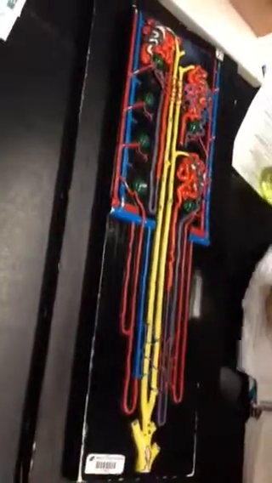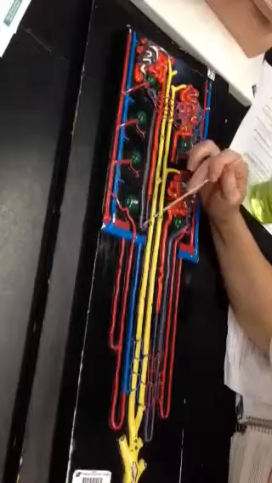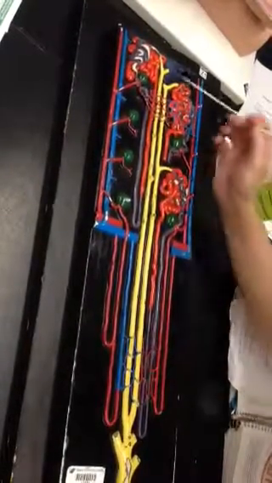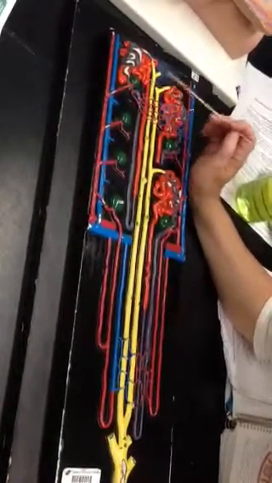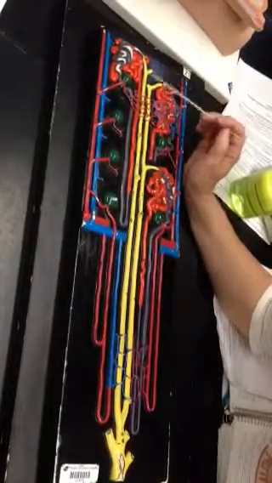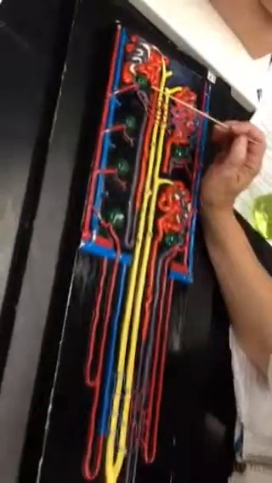Okay. So when I take a look at this, this represents a cortical nephron. This is a juxtamedullary. Now, here's my renal corpuscle, and when I follow, I've got an afferent arteriole, an efferent.